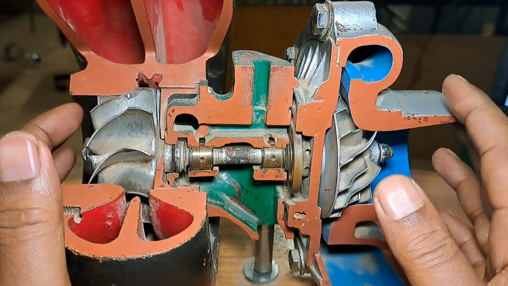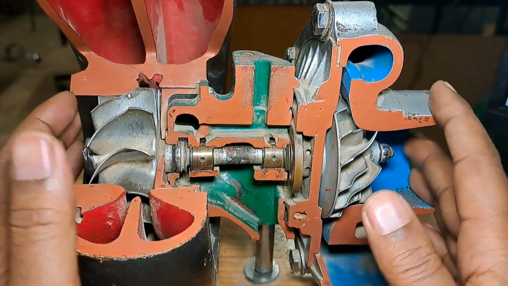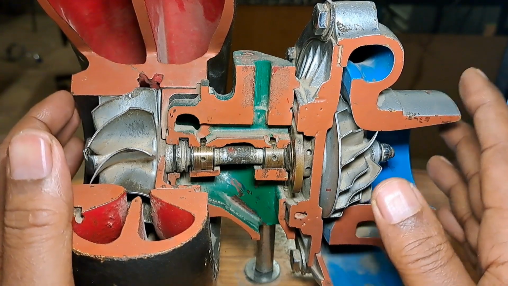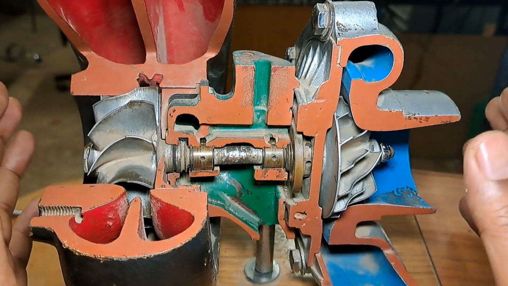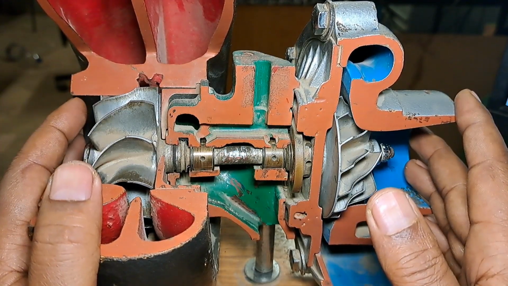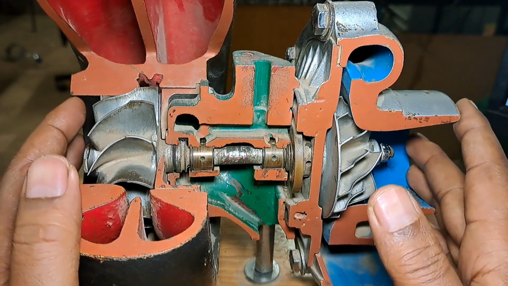In this video, we're going to have a look at turbo lag. We're going to see what turbo lag is and how you can reduce the effect of turbo lag on your engine. Well, turbo lag is simply the delay between when you depress the accelerator pedal and when the turbocharger delivers significant boost.